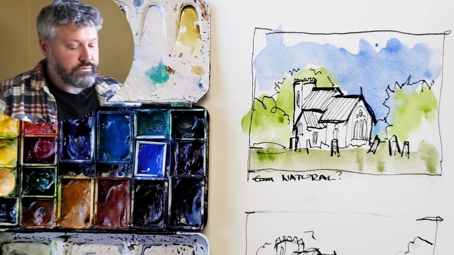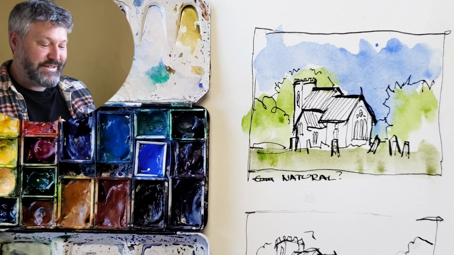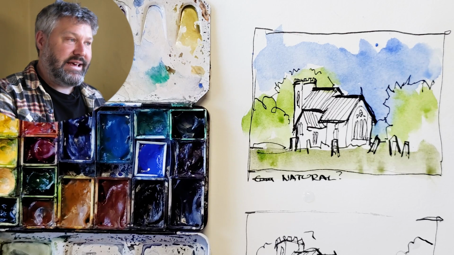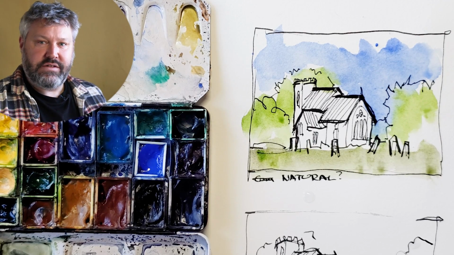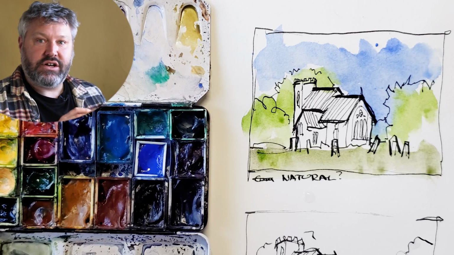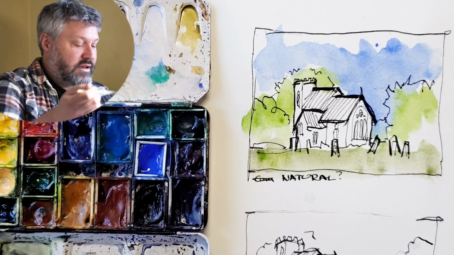Here you go. So really, if you wanted a clear line of definition between the sky and the ground and all those colours we've put in, you really want to let that dry before you start putting in the colour of the stonework on the church. But we're not going to do that because we're just going to crack on.